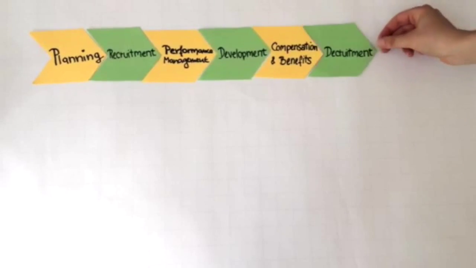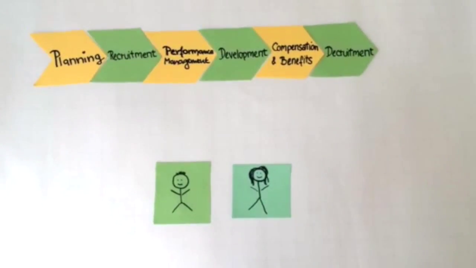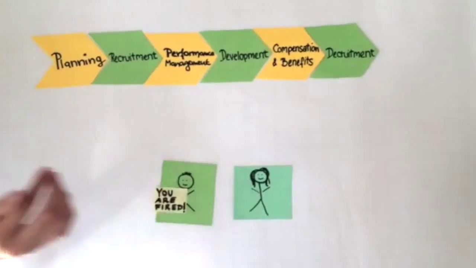The realization of recruitment finalizes our HR strategy. The development of a recruitment plan is a challenging task that can be realized with or without layoffs.